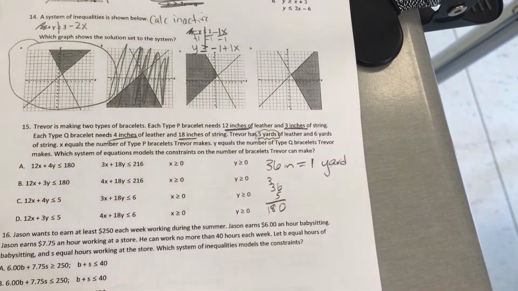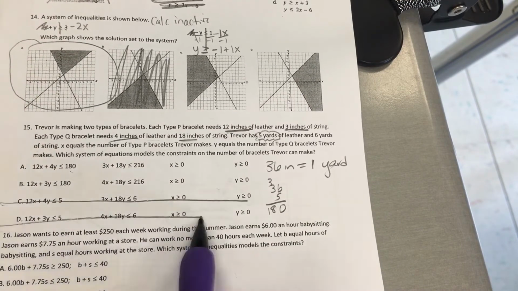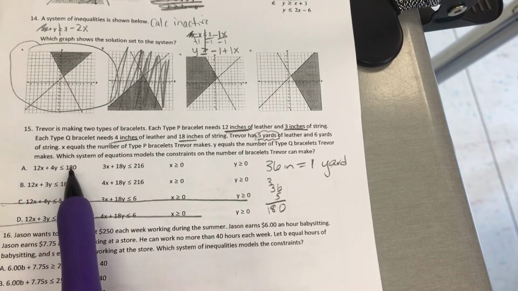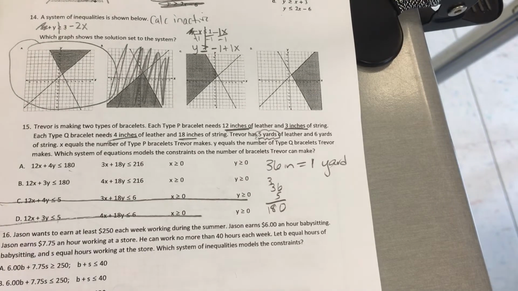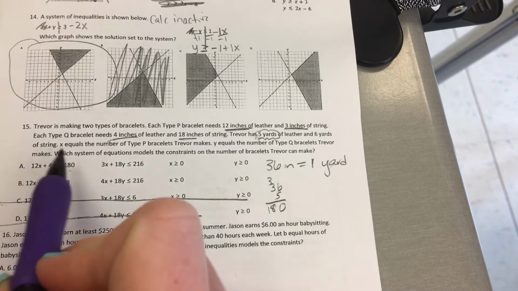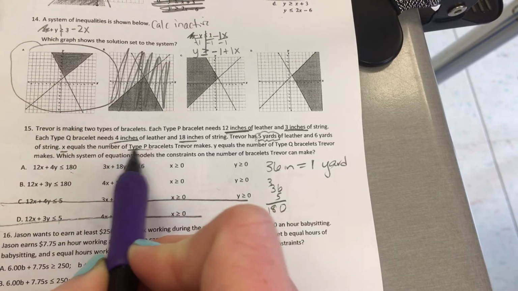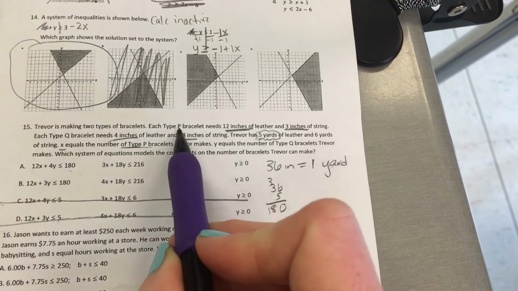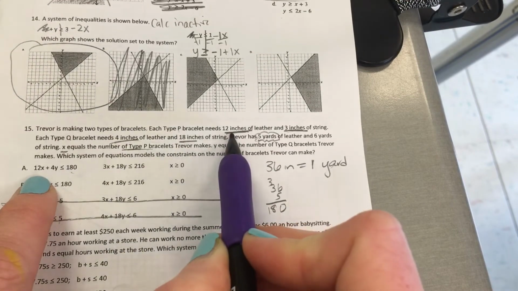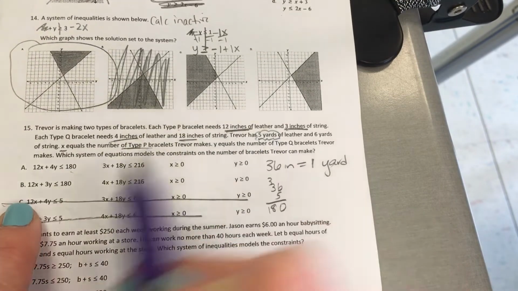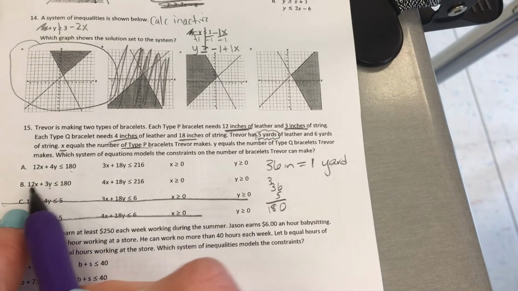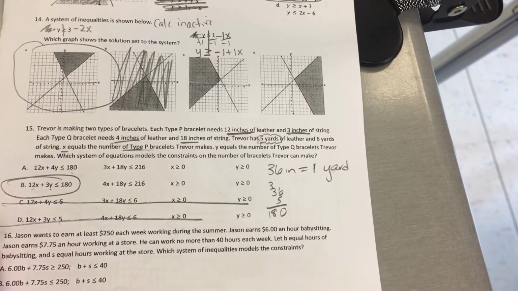That gives me 180. So that's where they're getting the 180 from. You can mark out C and D because they kept it in yards, and you've got to convert it to inches. It says X equals the type P bracelets. For P bracelets, he needs 12 and 3. So we need the one that has 12 and 3 in it, which is B.